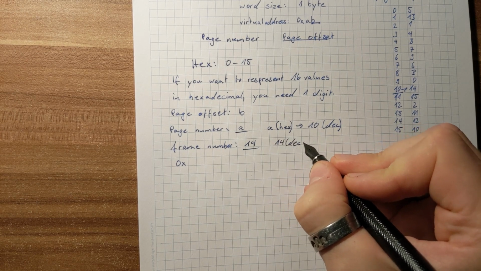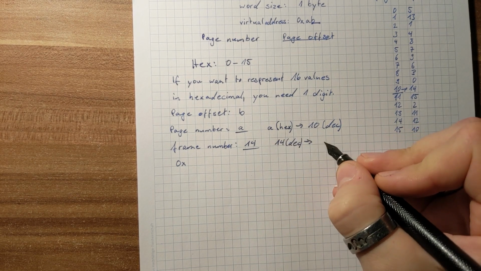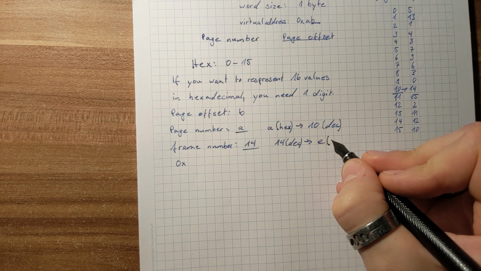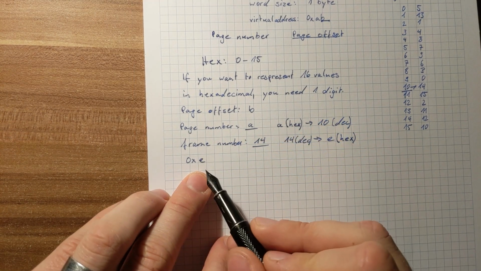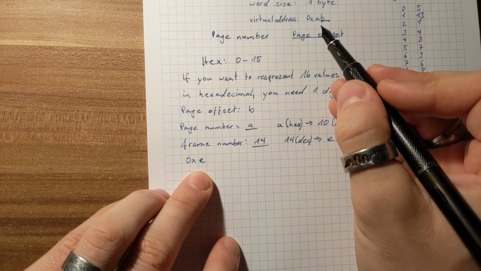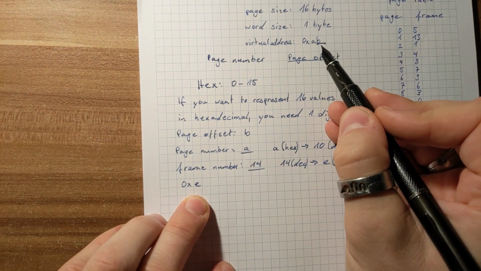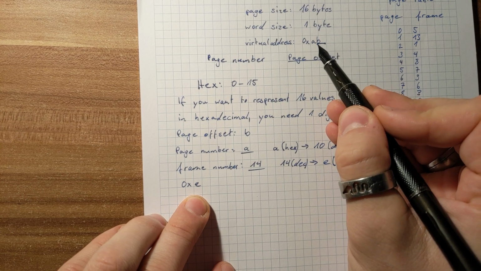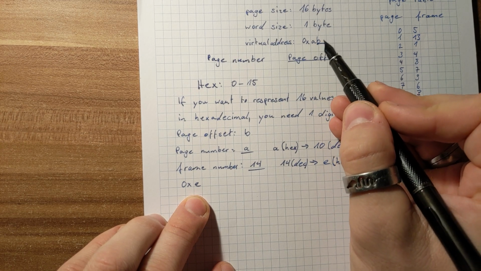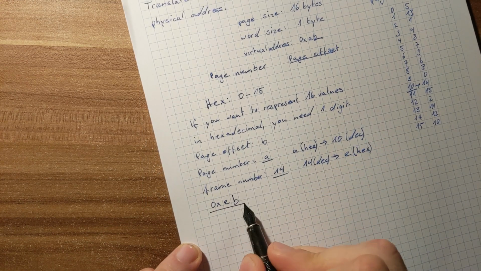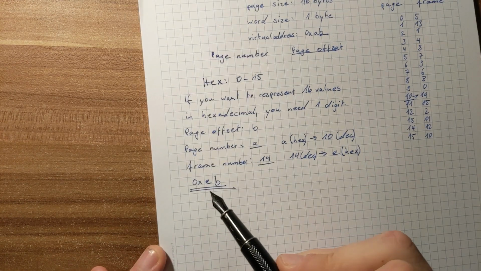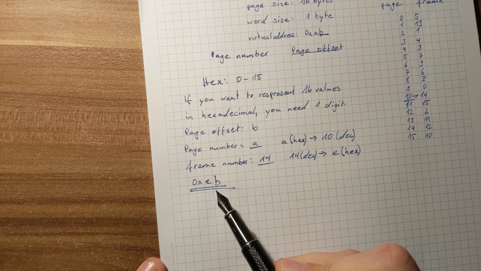14 in decimal refers to E in hexadecimal. So we write E for the frame number, and as mentioned earlier, the frame offset or the page offset stays exactly the same in the physical as in the logical address. So this is still B, and then we end up with the address 0xEB.